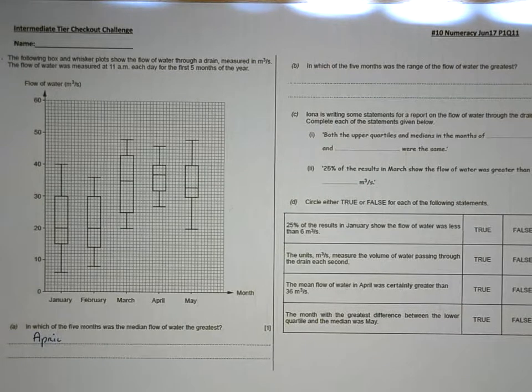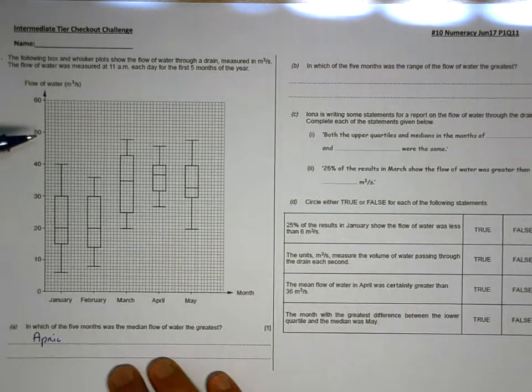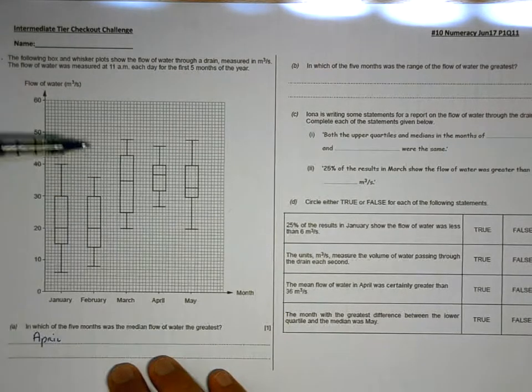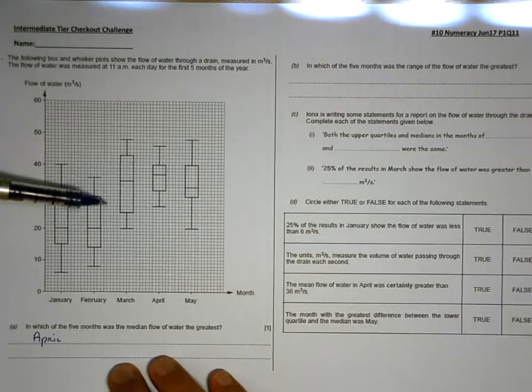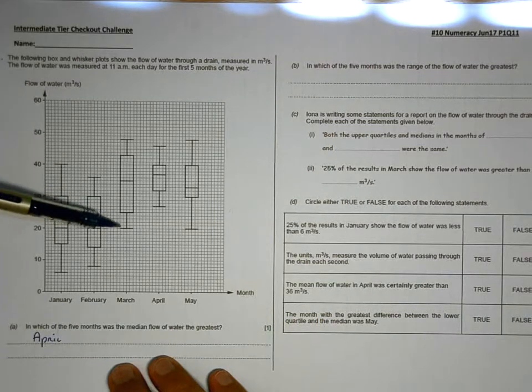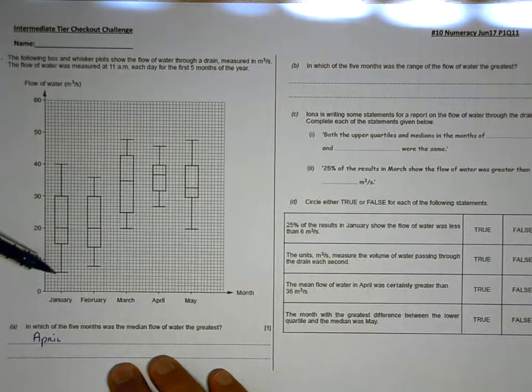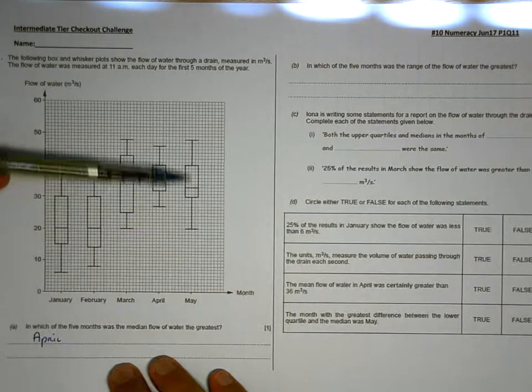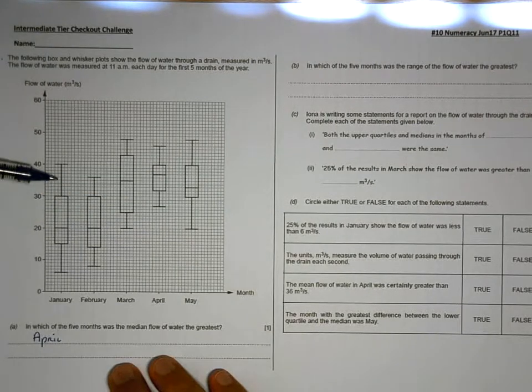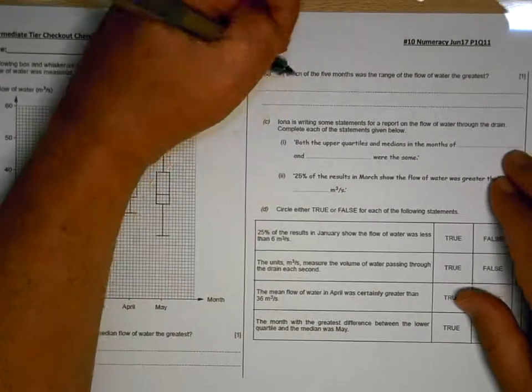Part B. In which of the 5 months was the range of the flow of water the greatest? So the range is the largest take away the smallest value, so we're looking for which of these box and whisker plots has got the largest spread between the two ends of the whiskers, and I think it's pretty straightforward to see that that's going to be January. May's got quite a large one, but actually January is the largest.